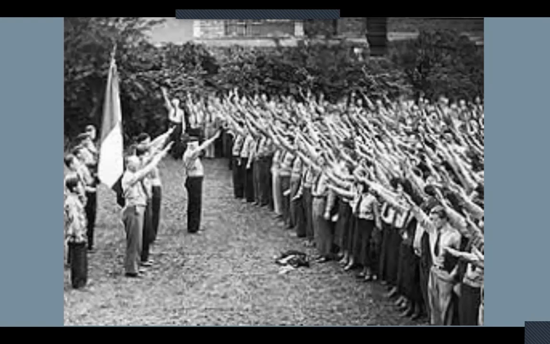Cumann na nGaedheal is the old name for the Fine Gael party in the Republic, that is, and so the Fine Gael party is actually descended from fascists, interestingly enough, because the members of the Cumann na nGaedheal were encouraged to join the blue shirt movement.